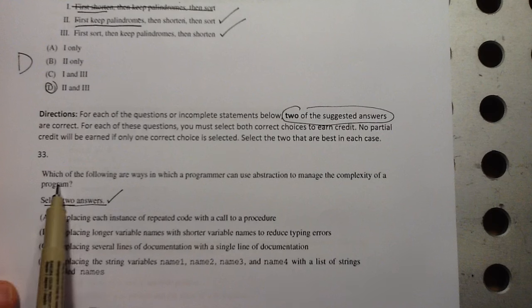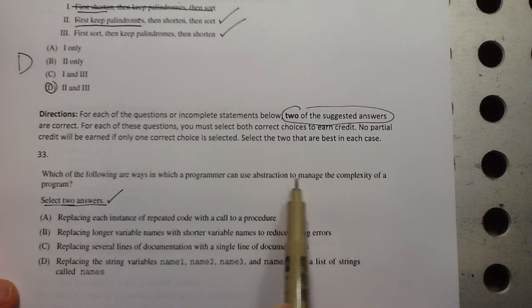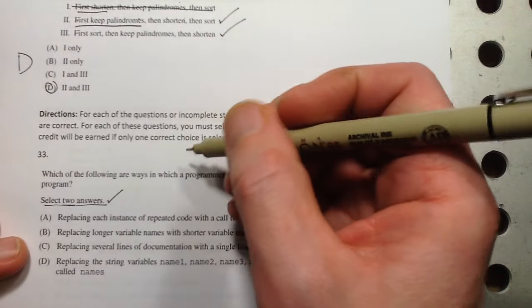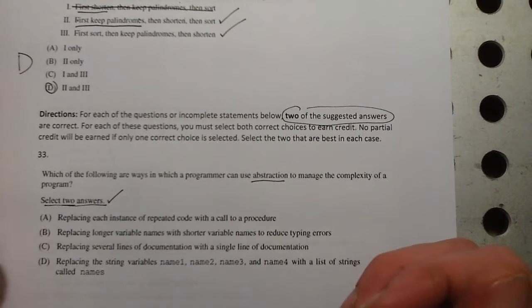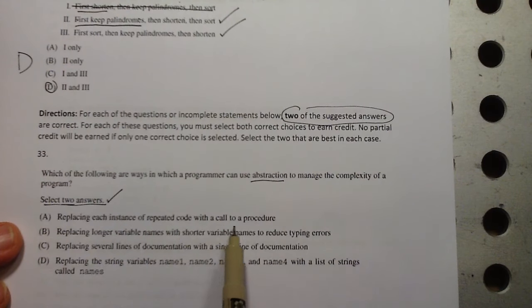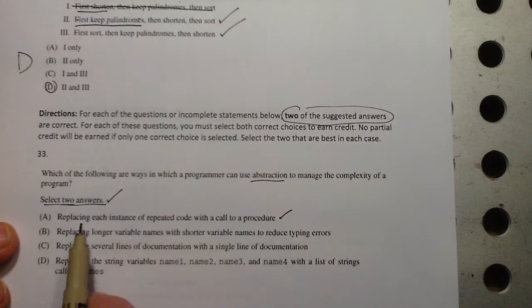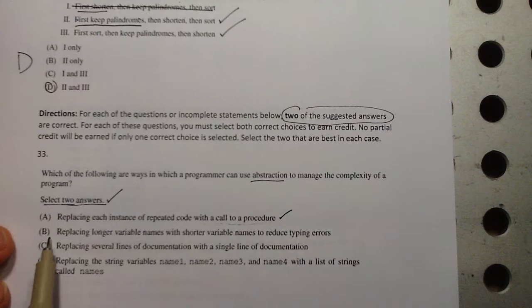Okay, so 33, which of the following are ways in which a programmer can use abstraction to manage the complexity of a program? Okay, so abstraction, it's like making procedures, making things higher level. So replacing each instance of repeated code with a call to a procedure. Definitely, that sounds good. Instead of having the repeated block of code every time you use it, you could write a procedure that does that.